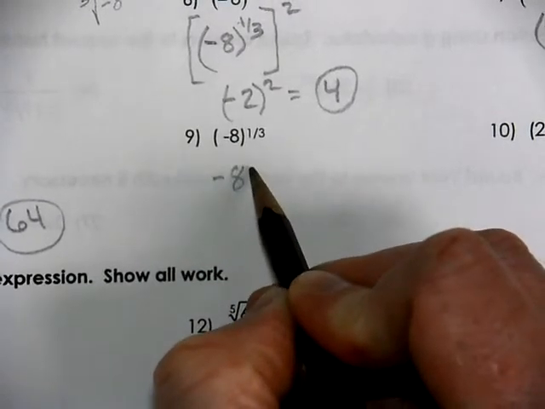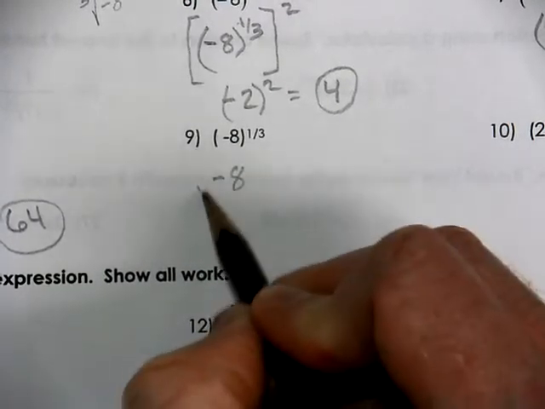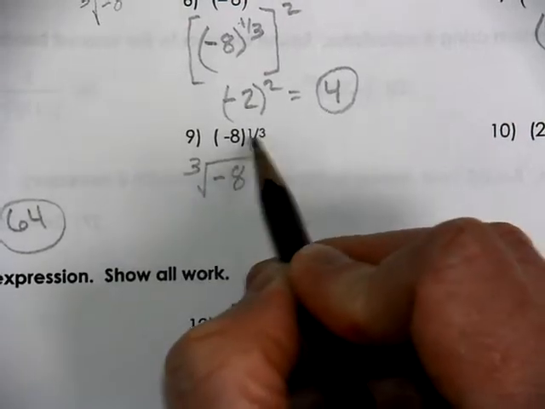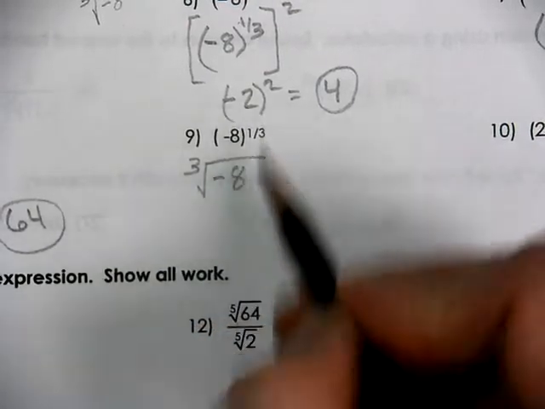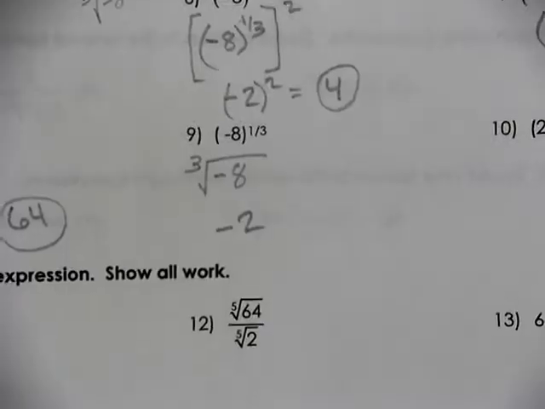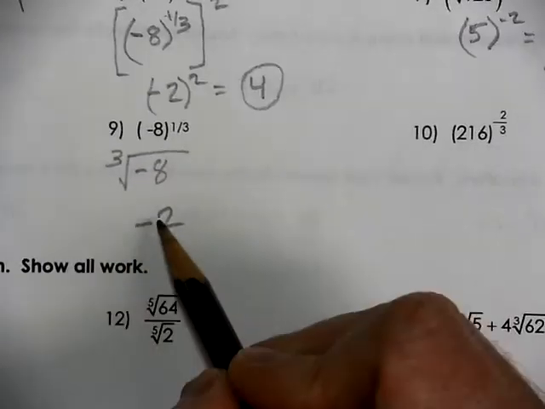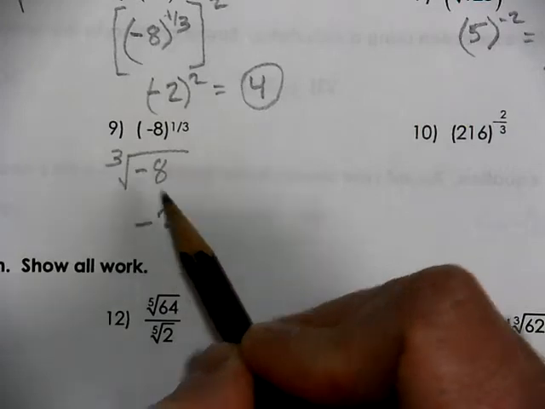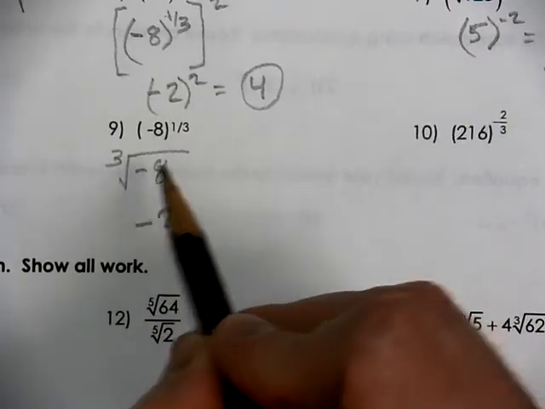This is the cube root of negative 8, which is negative 2. Because a negative 2 times a negative 2 times a negative 2 makes negative 8.